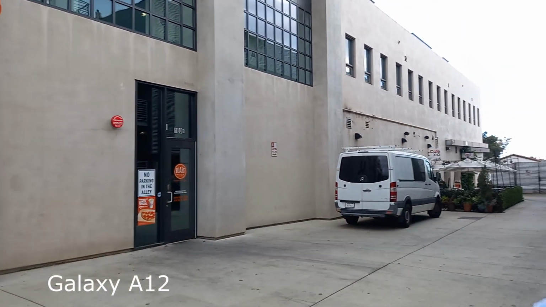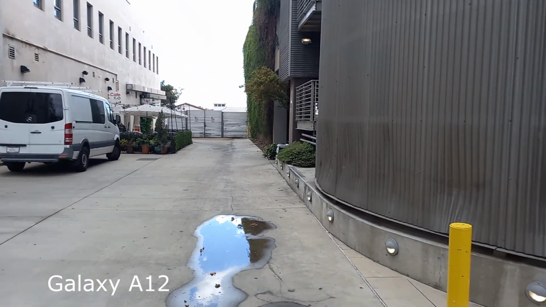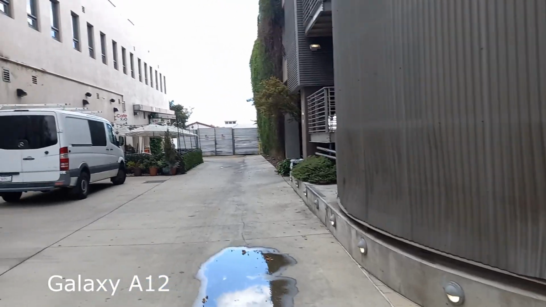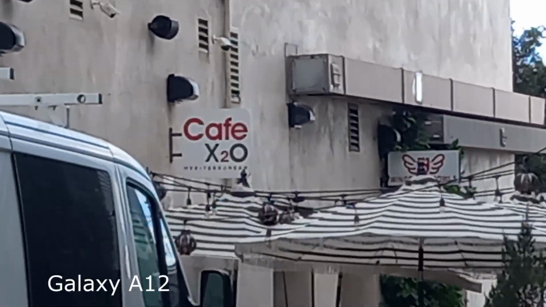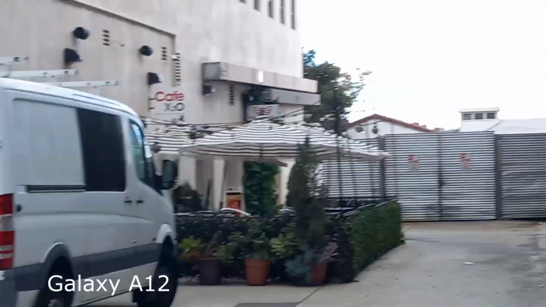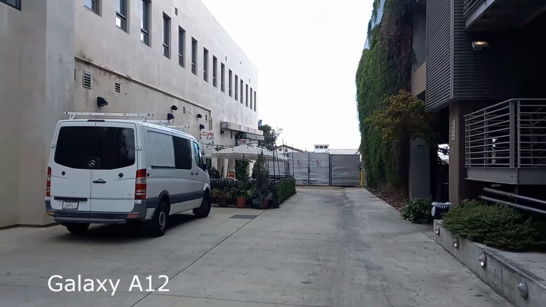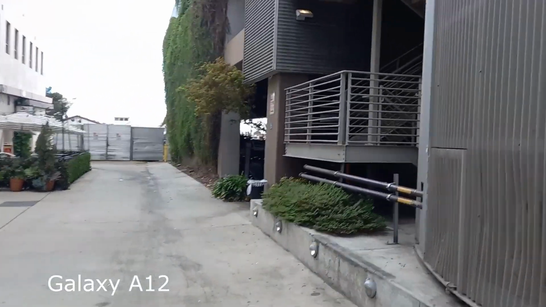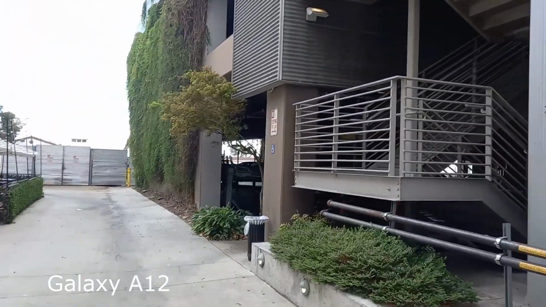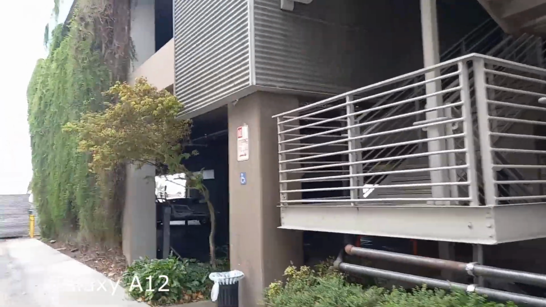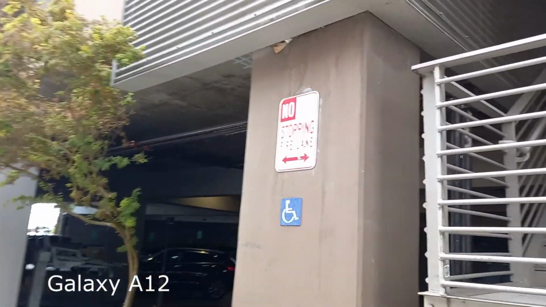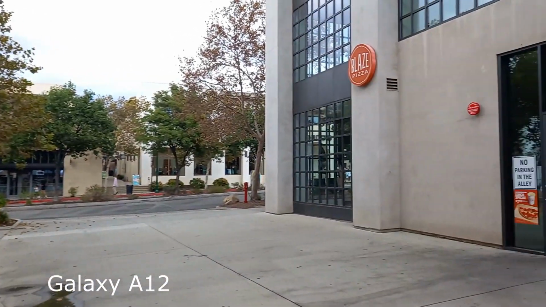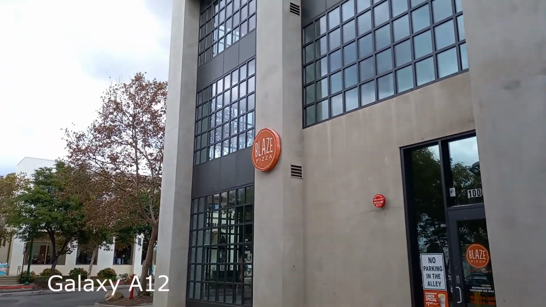All right guys, so 1080p 30 frames per second on the rear facing camera, as we can see right here. Let's go ahead and zoom in a little bit right here. Obviously this phone is now a few years old. I believe this was a budget phone in what, 2020? Crazy how fast everything is going by, but we're gonna be checking out the Galaxy A13 next. This is how this is looking though.